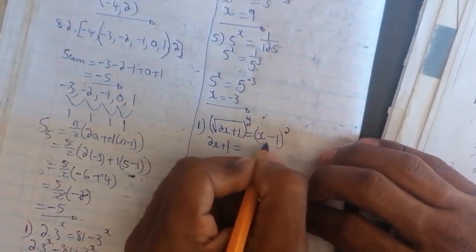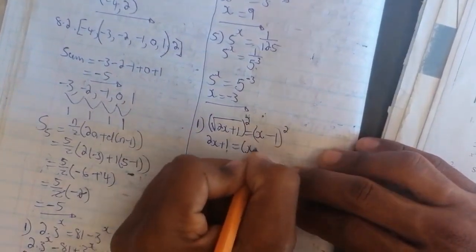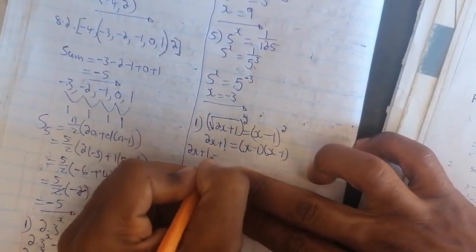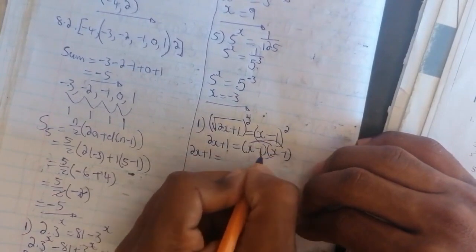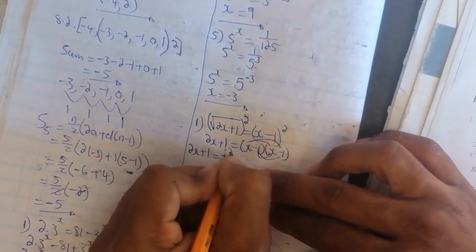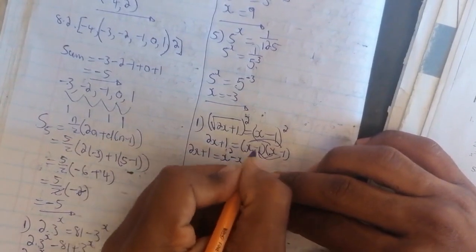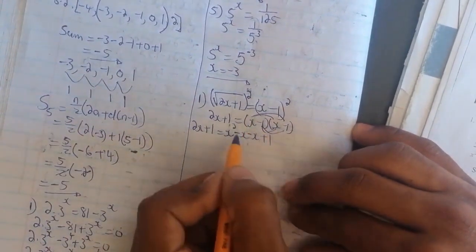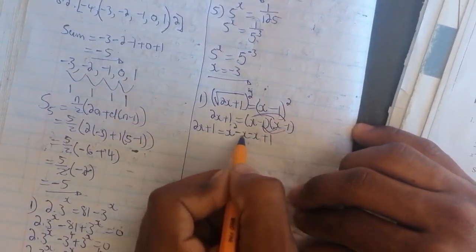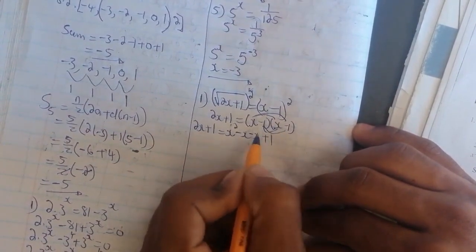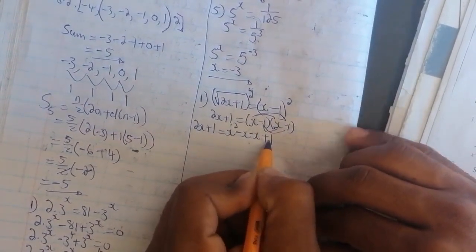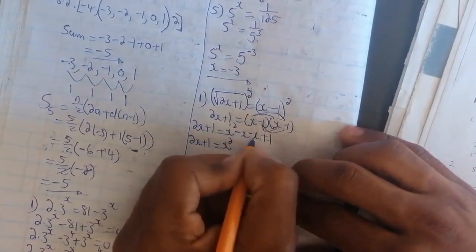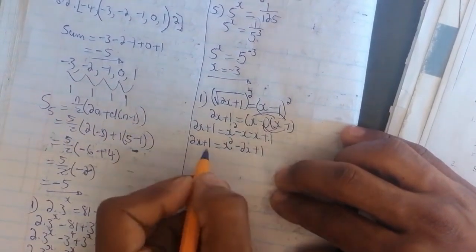2x plus 1, this tells me to repeat x minus 1 two times. So I'm having 2x plus 1 equals (x minus 1)(x minus 1). Remove the brackets by multiplication. I hope you see that. x times x is x squared, x times negative 1 is negative x, negative 1 times x is negative x, negative times negative is positive 1. So 2x plus 1 equals x squared minus 2x plus 1.